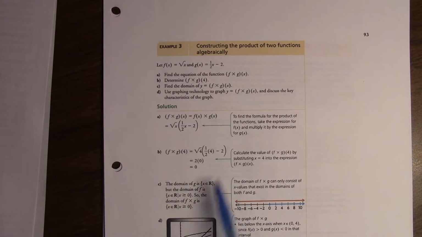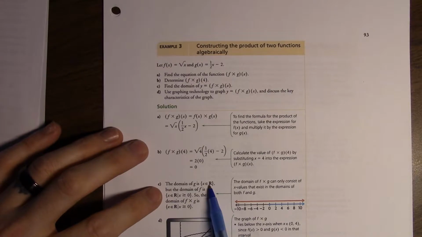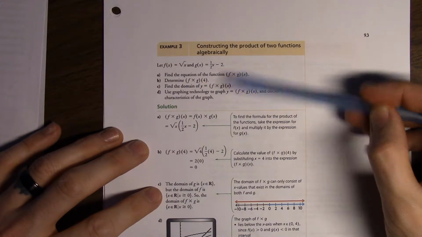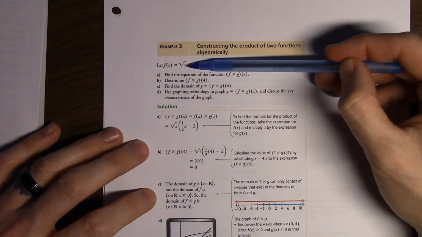Next, it says find the domain. The domain of g is x ∈ ℝ. We know that because it's just a simple linear function. The domain of f(x) is all real numbers x greater than 0.